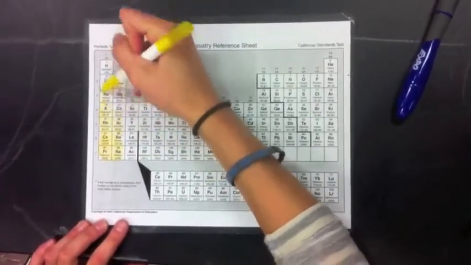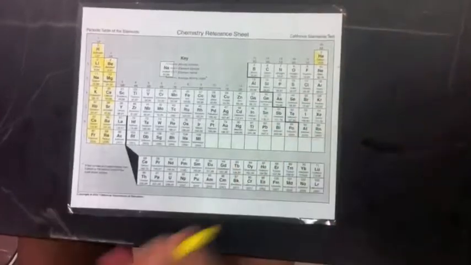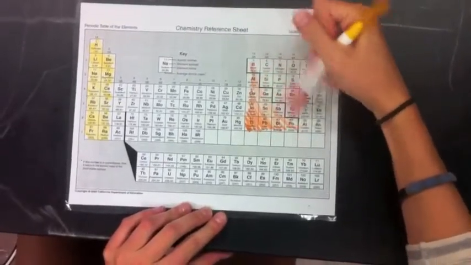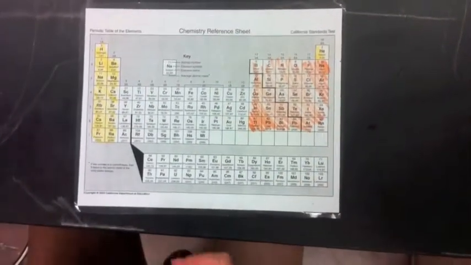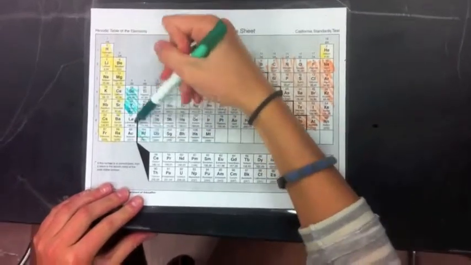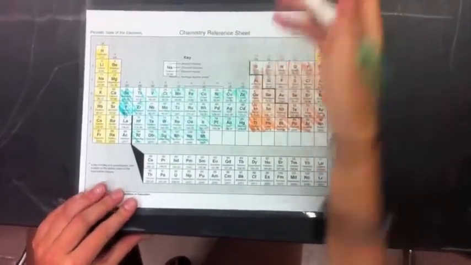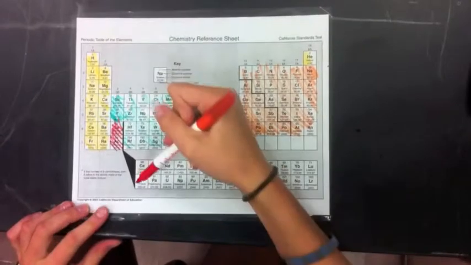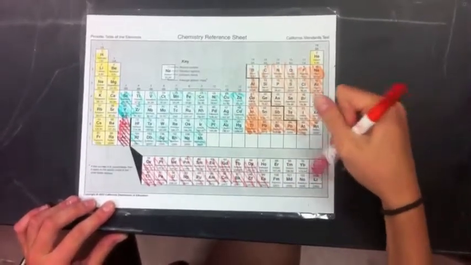Before we move on, you should know how to draw out the electron configuration for an element. The periodic table can be split into four blocks, one for each orbital. The yellow group is the s block. This group is the p block. This group is the d block. And this group is the f block. The group corresponds to which block it is in, and the period corresponds to the energy level of each orbital.